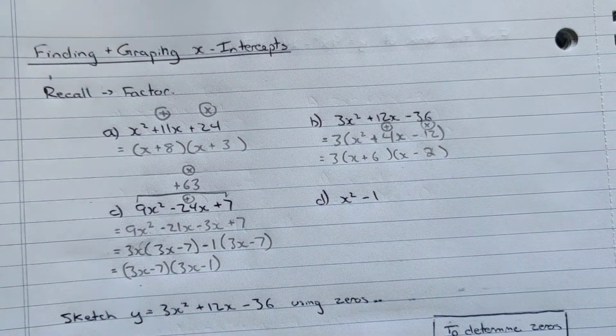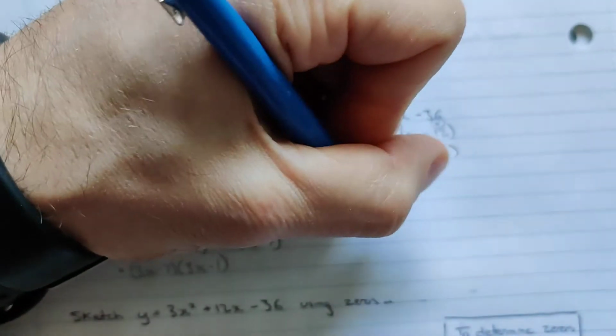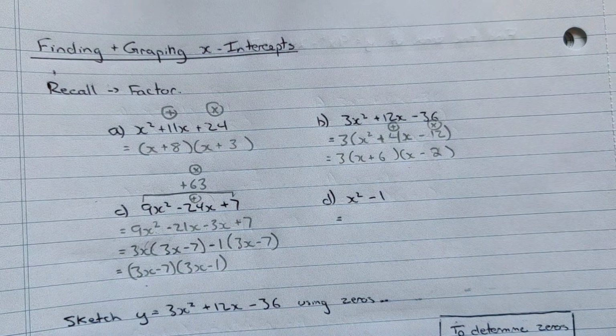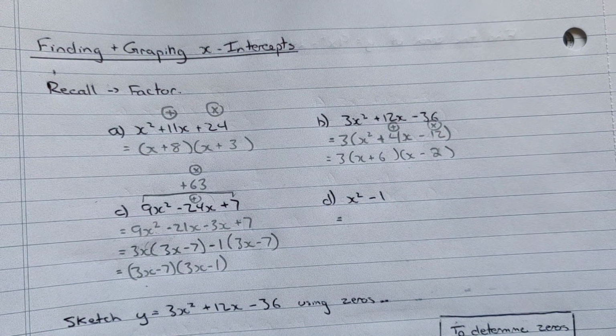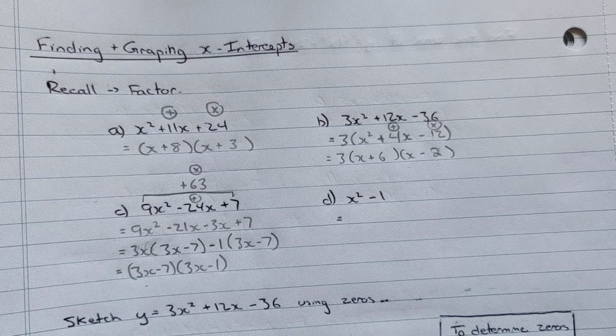And then the last one, it's a difference of squares. How do we check for a difference of squares? Well, we got to see if there's a difference between the two terms. There is. Minus means difference. x squared minus 1. That's its difference.